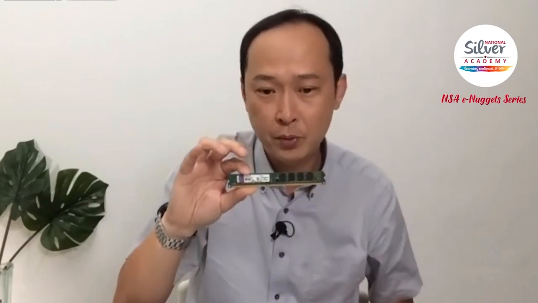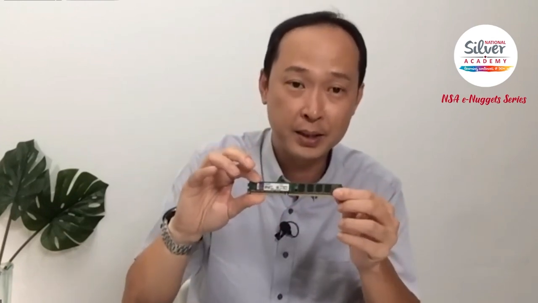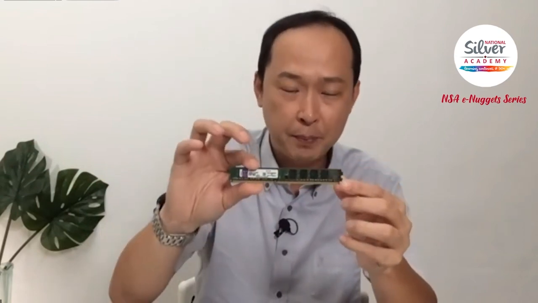What the RAM does is store temporary data or instructions given by the CPU so that you can get it fast, because the CPU having to retrieve from the hard disk itself might take a longer time. A RAM is typically 2 gig, 4 gig, 8 gig, so the more you have, the more multitasking you can do. So that's how a RAM works.